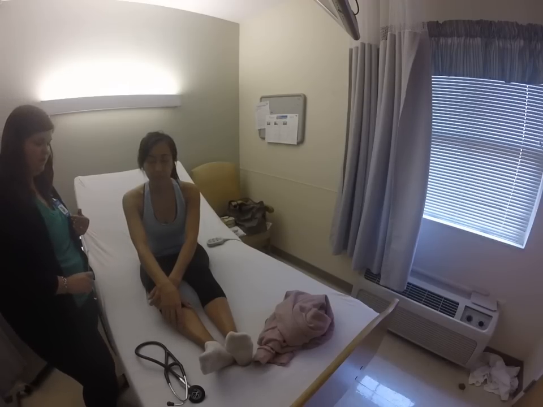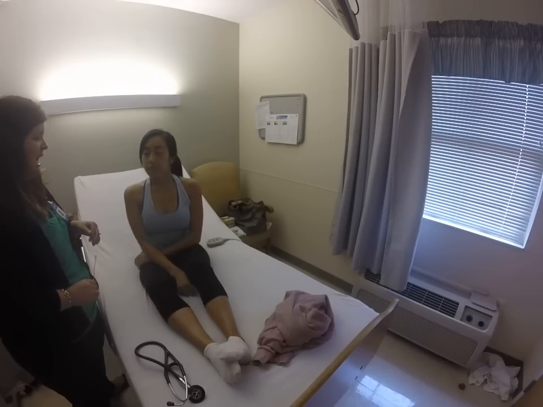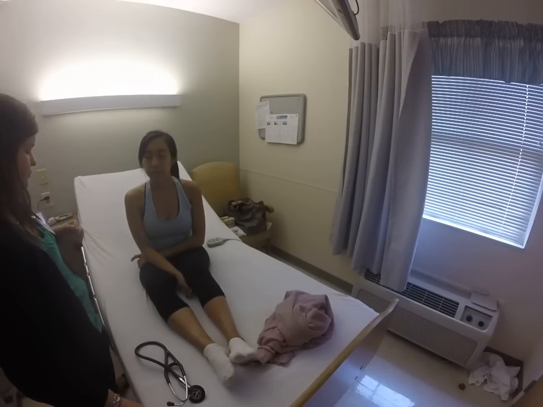Okay, and perfect. So she's got good light touch in her upper extremities.